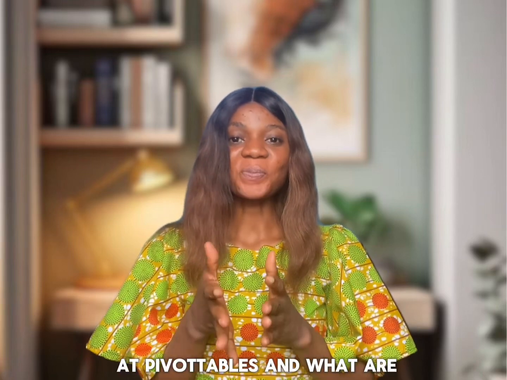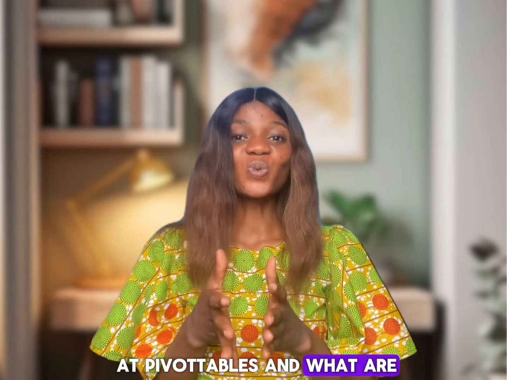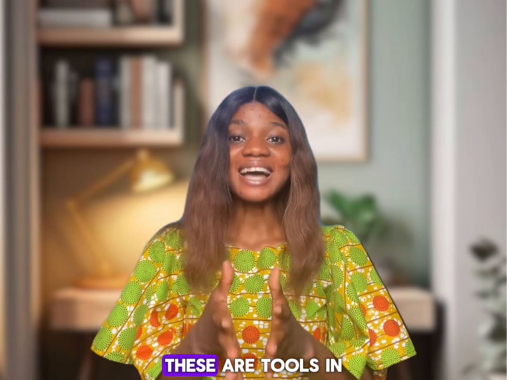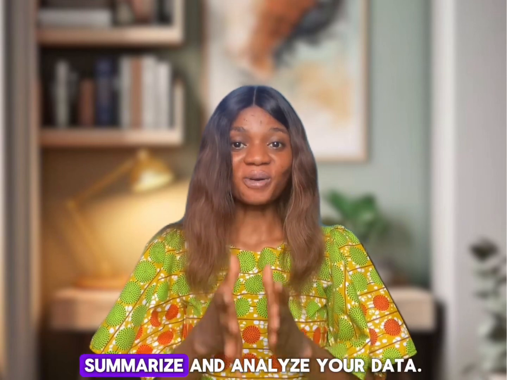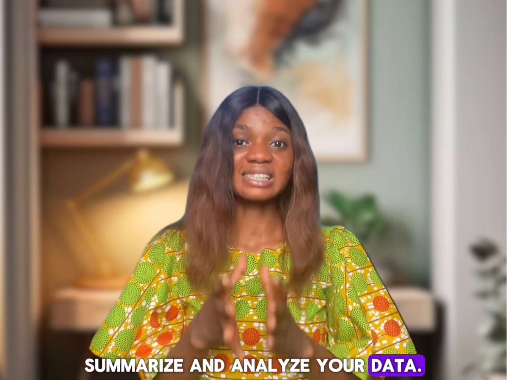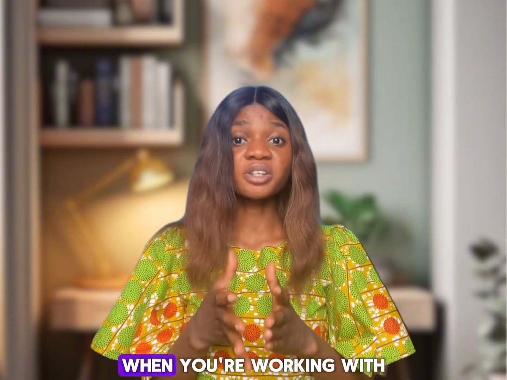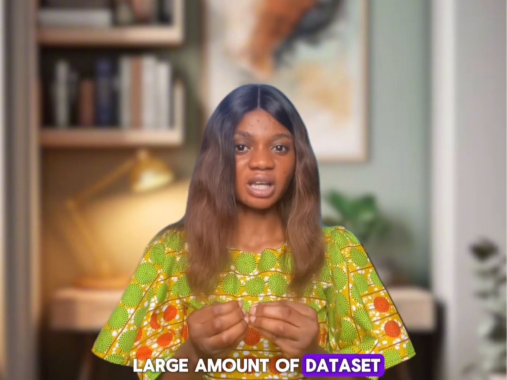Today we'll be looking at pivot tables. And what are pivot tables? These are tools in Excel that you use to organize, summarize, and analyze your data. You use a pivot table mostly when you're working with large data sets.